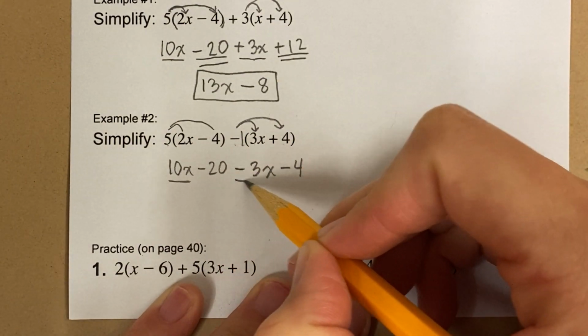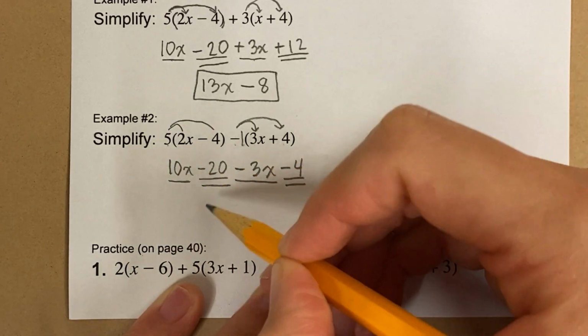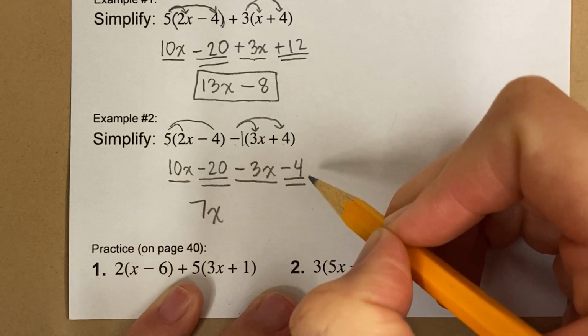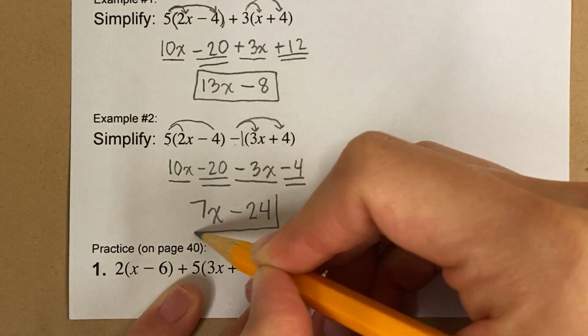But again, I'm combining like terms. 10 minus 3 is 7. And this is 20 negatives and 4 more negatives. So I have 24 total negatives.